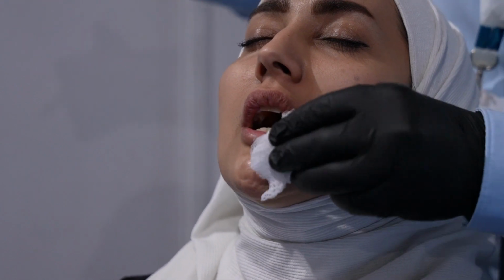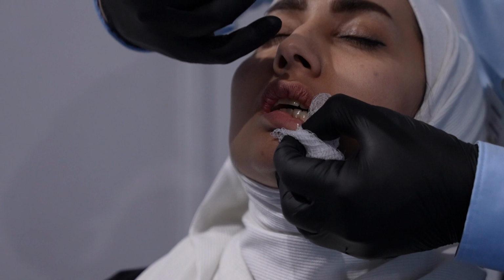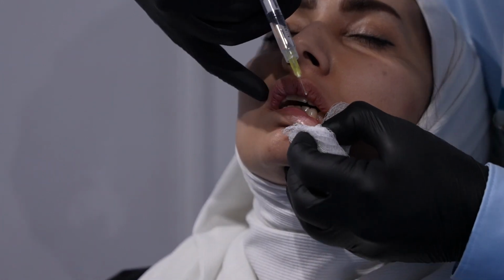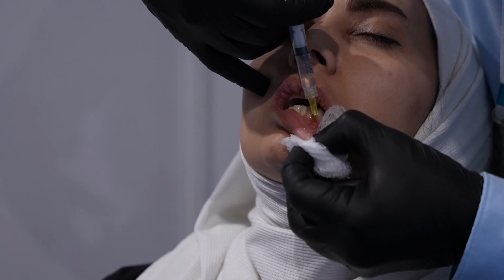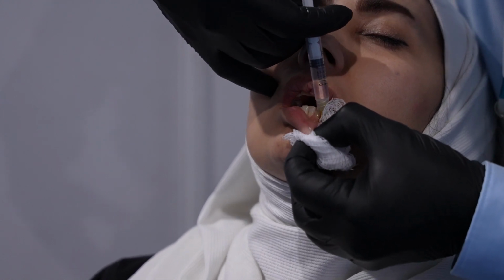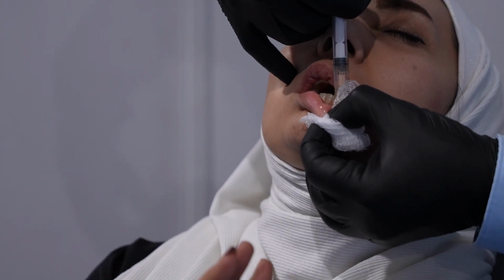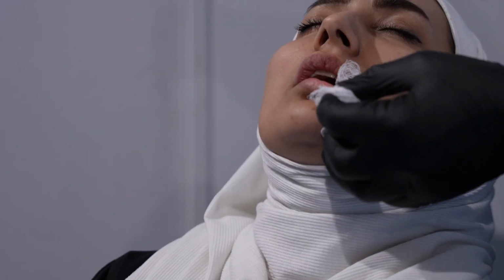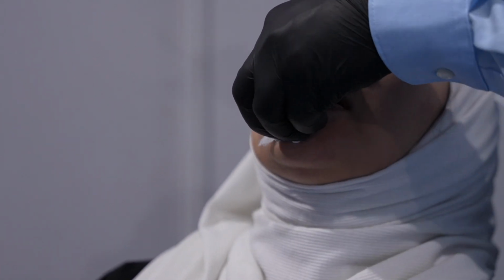This for the lower lip, the same. We will just retract and go forward to see the apex of the vestibule and inject toward it, usually 0.5 to 1 cc. Of course, yes, the xylocaine.